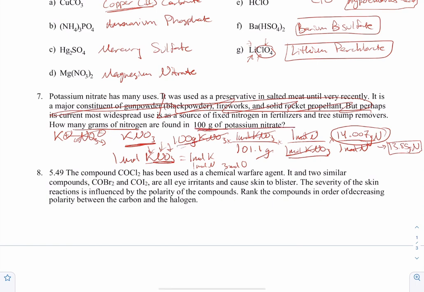You could argue some sig figs here. This could ultimately be 13.9 if we had a decimal here. They didn't ask us for sig figs, so I'm just going to place this as is. When you have a free response on the test, though, especially if they ask for it, I would put it in there just in case, okay?